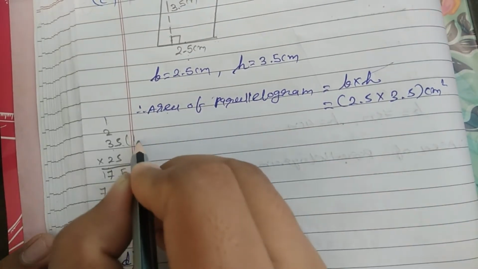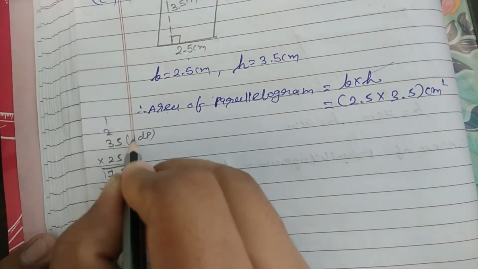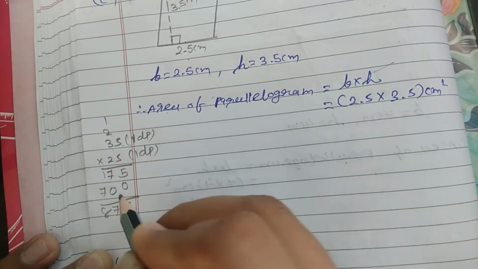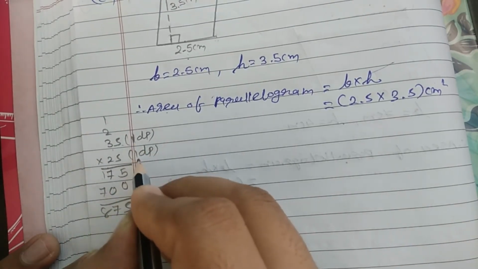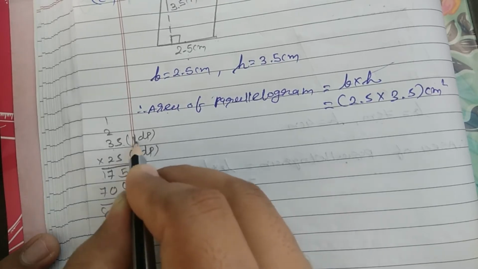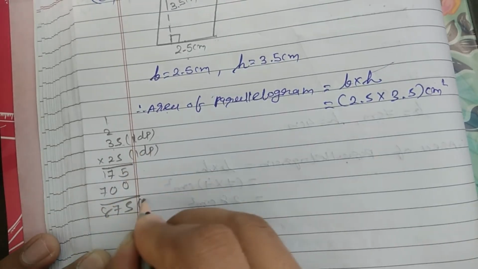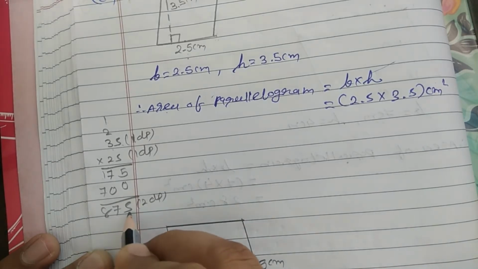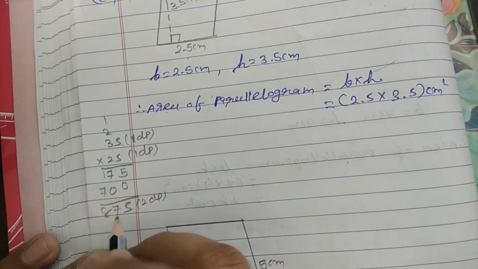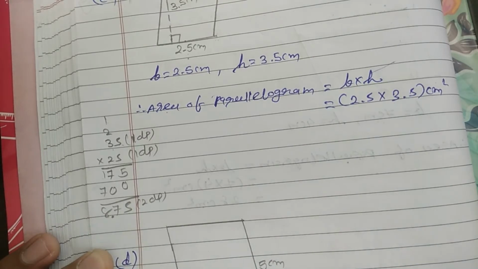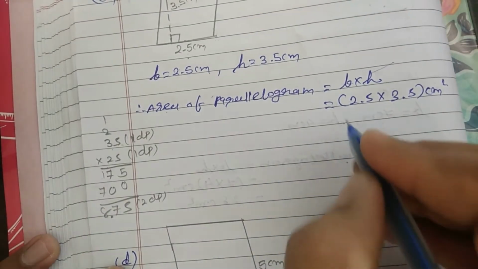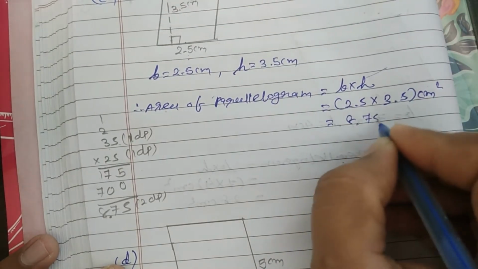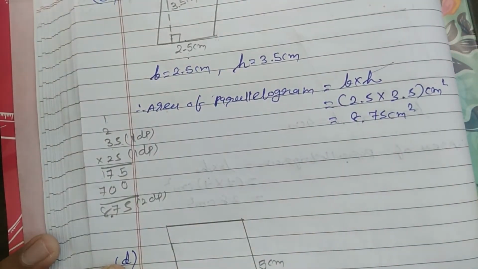Now here, as we know that these are decimal numbers, in 3.5 there is 1 decimal place, so 1 dp. In 2.5 there is 1 decimal place, so 1 dp. We have to add these 2 decimal places, 1 plus 1 is 2. So our answer will come in 2 decimal places. So here 875 will come in 2 decimal places. So before 7 we will put our decimal point. So therefore the answer is 8.75 centimeter square.